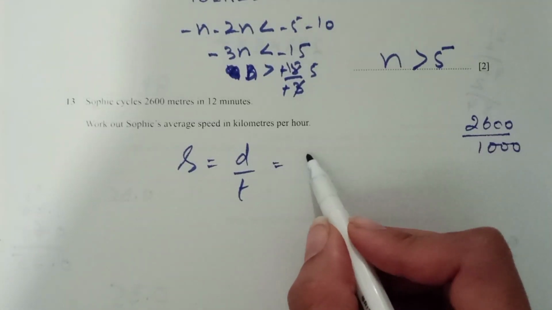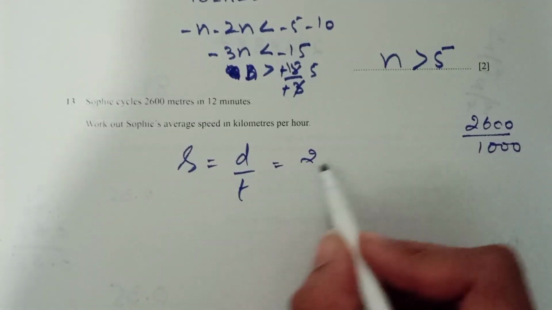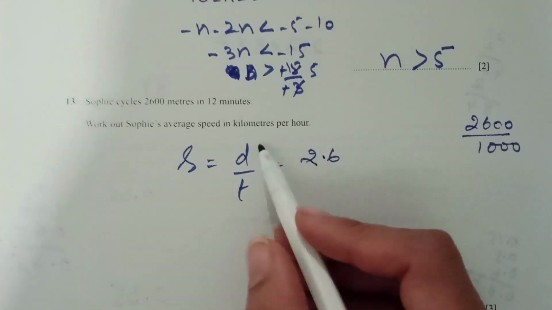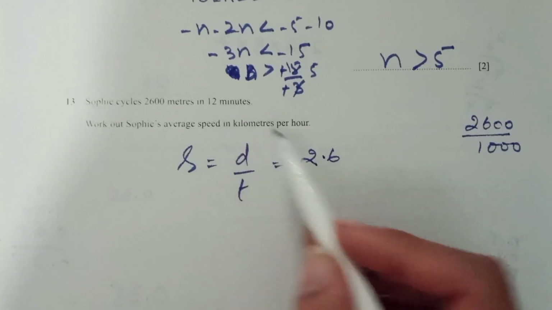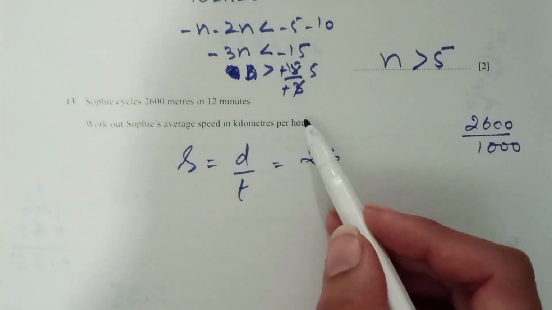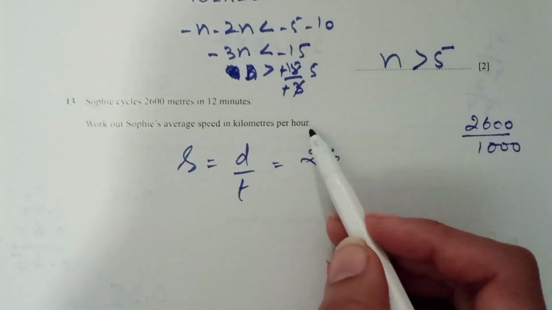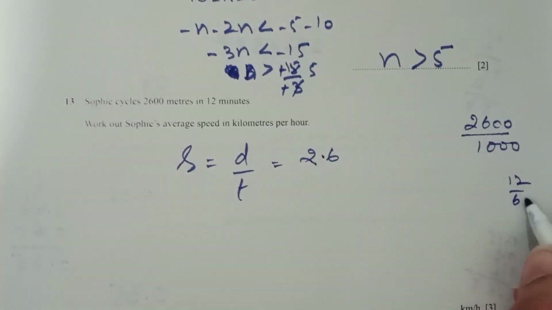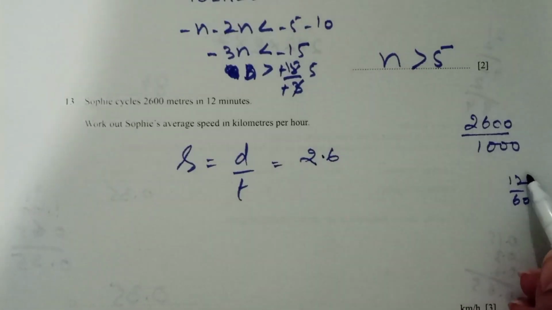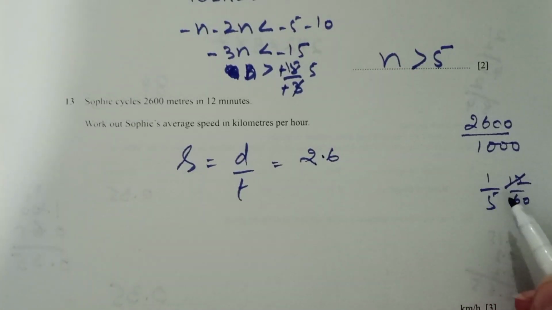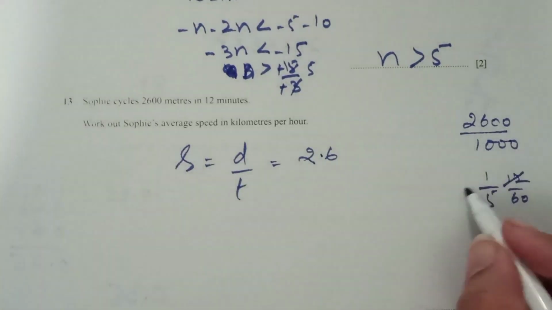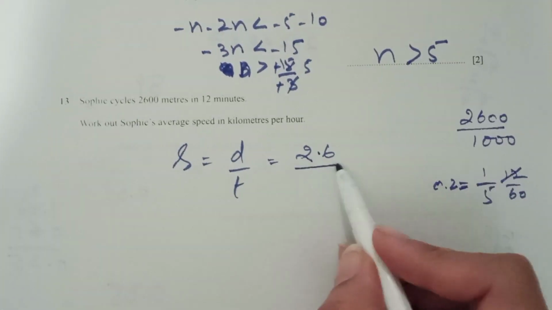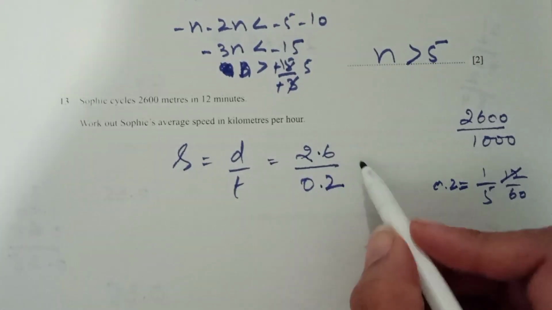And there is the distance, 2.6 kilometers, and there is a time of 12 minutes, and we have to convert it into hours. When we divide 12 by 60, it comes 1 by 5, and we know that that is equal to 0.2. It means we have to divide it by 0.2.